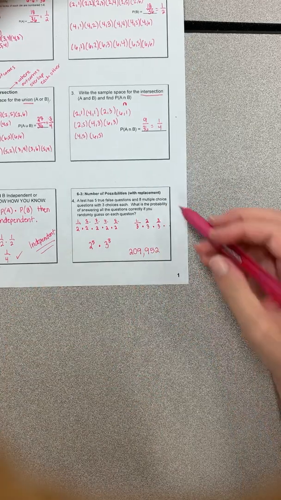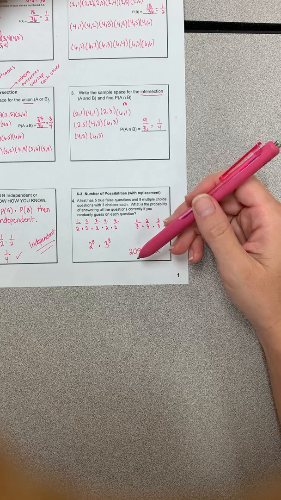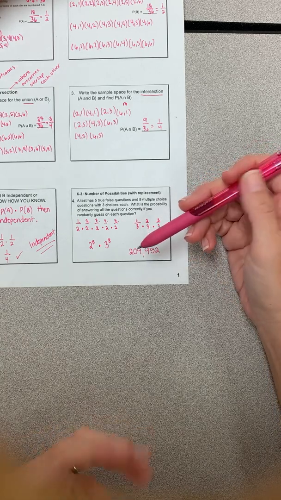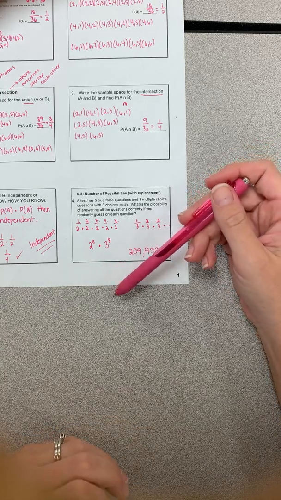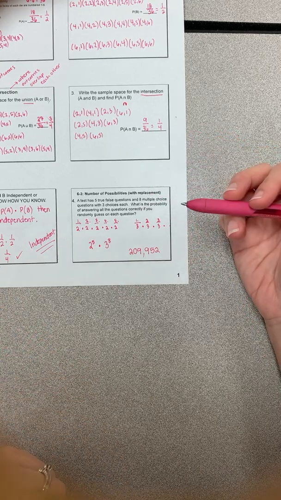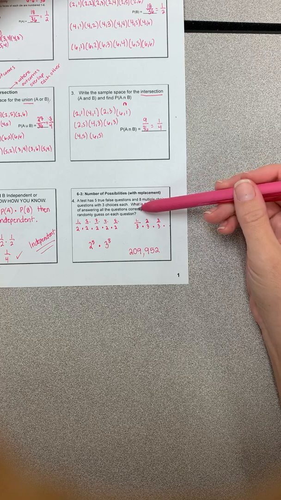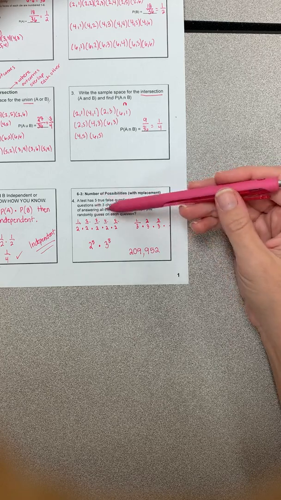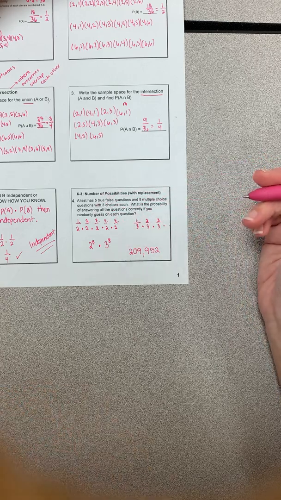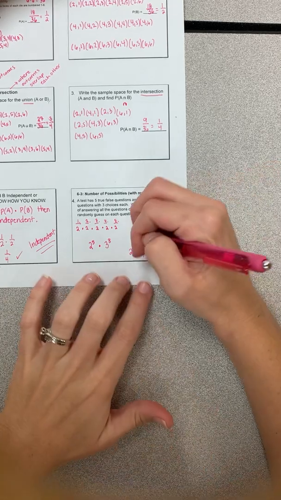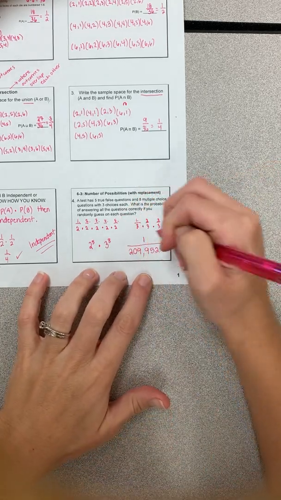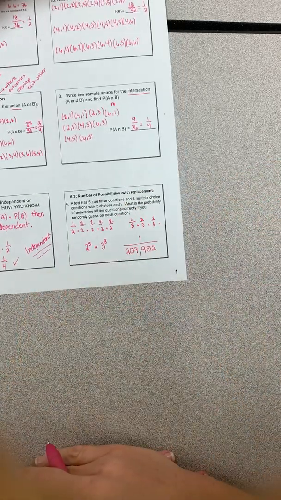Okay, so if it said how many different strings are there, or how many different possibilities are there to guess on this test, there's 209,000. But this one actually asks us, what's the probability of answering them all correctly if you guess every time the first time? Okay, it's 1 out of this. That's our probability.